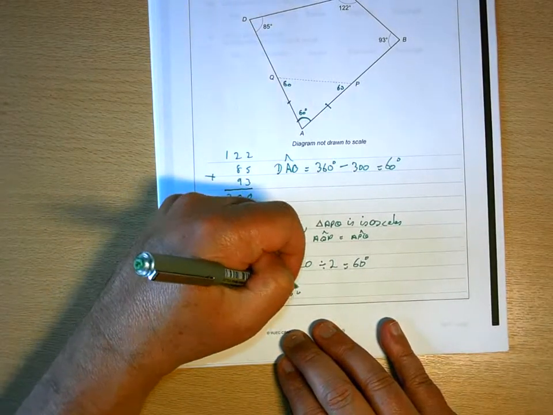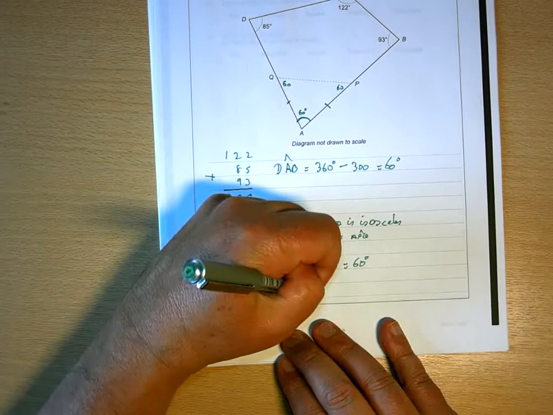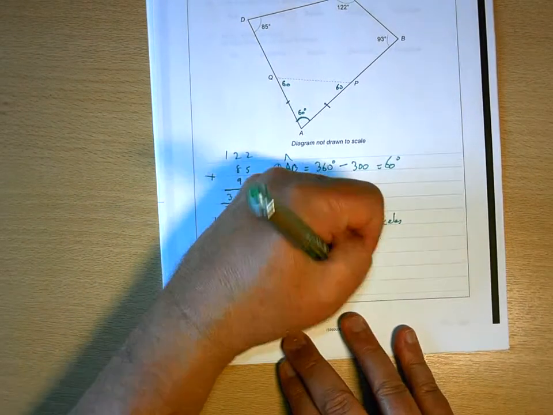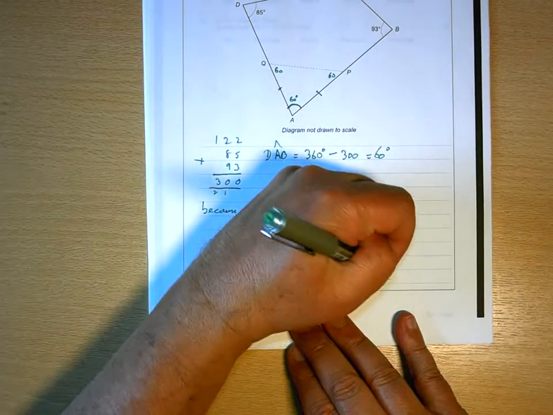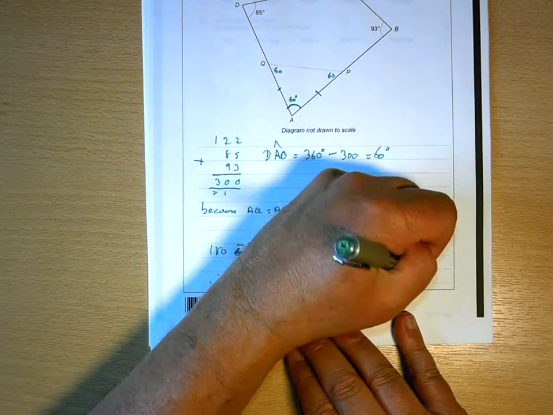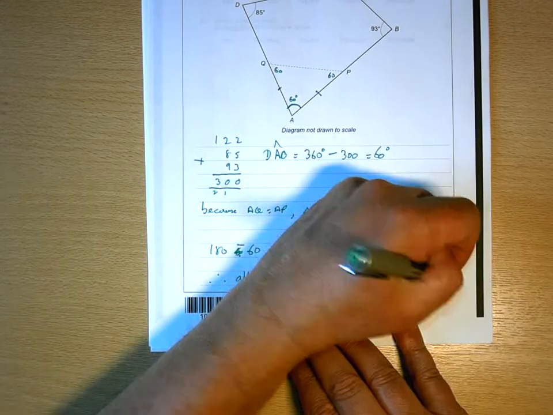Therefore, all angles in triangle APQ are 60 degrees. So it is equilateral.